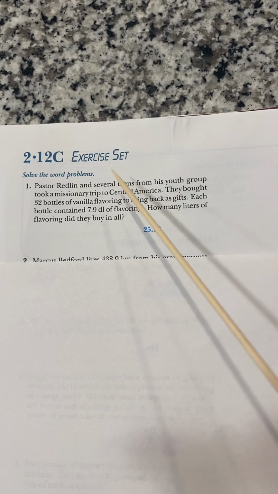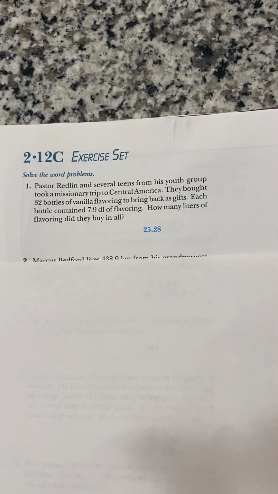So Pastor Redlin and several teens from his youth group took a missionary trip to Central America. They bought 32 bottles of vanilla flavoring to bring back as gifts. Each bottle contained 7.9 deciliters of flavoring. How many liters of flavoring did they buy in all?